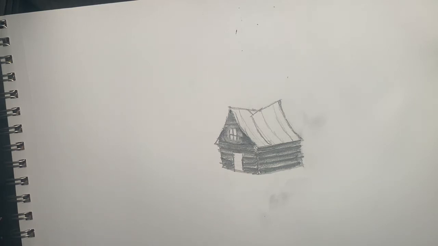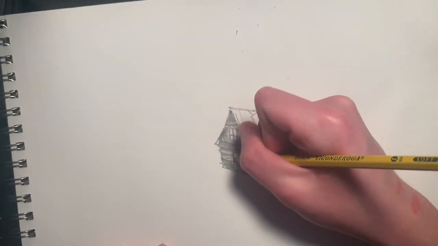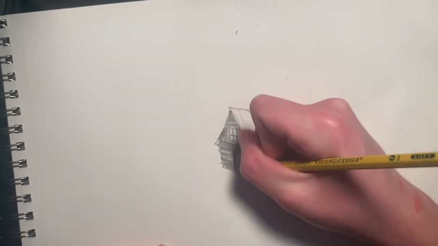So now we're going to color in the door, and we want this to be all dark.